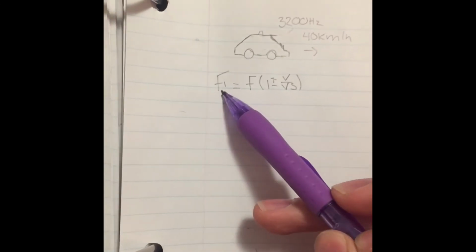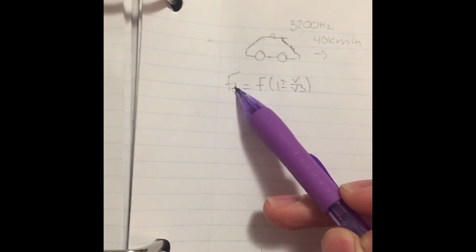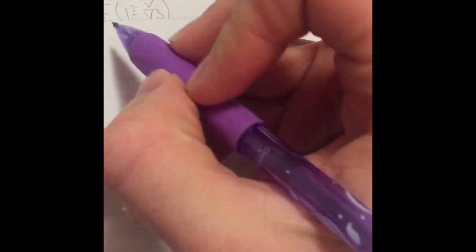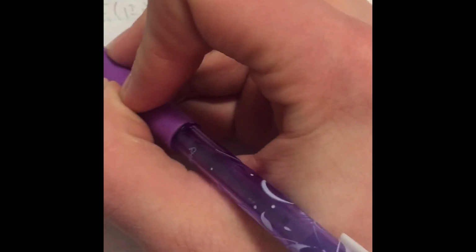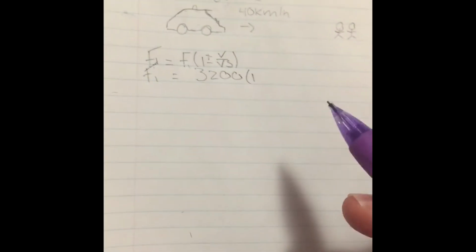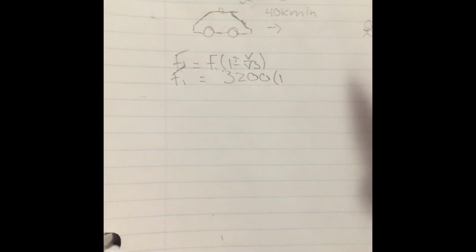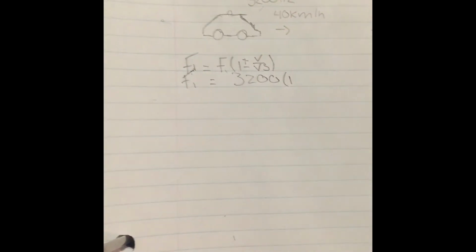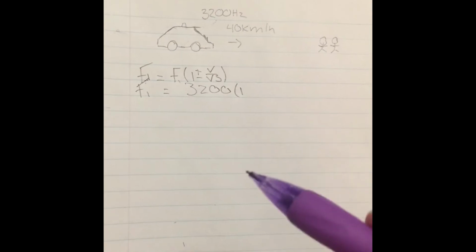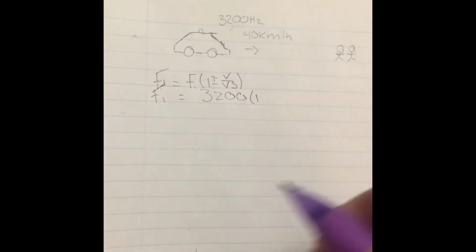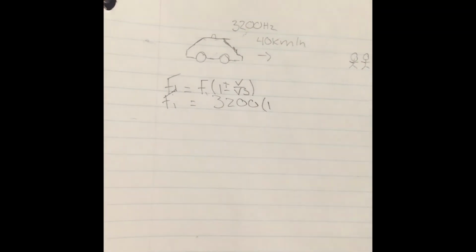where this is f prime, so this is the frequency they're going to be hearing, and this is the frequency that we start with. Now, to tell if you add or subtract, that depends on whether the vehicle is moving toward the observer or away from the observer. If you're moving toward the observer, you add. If you're moving away, then you subtract.